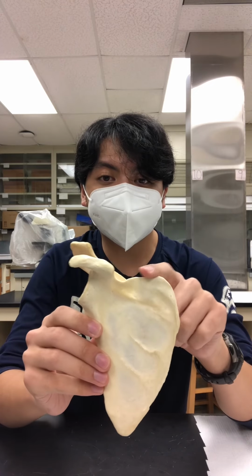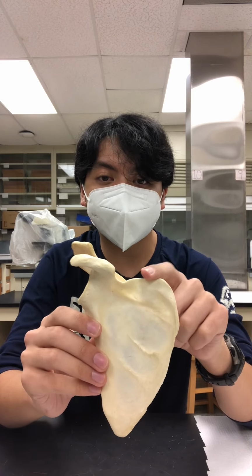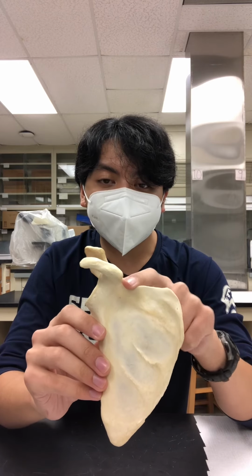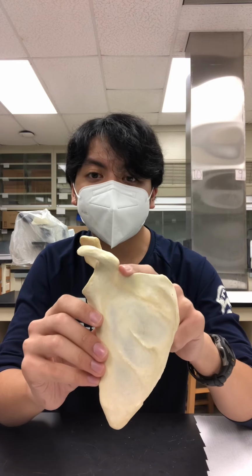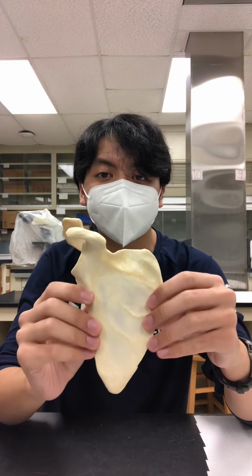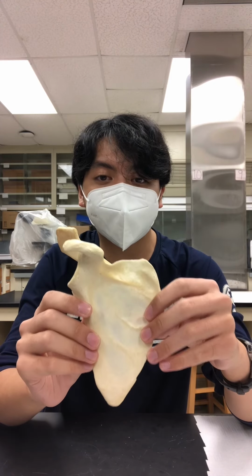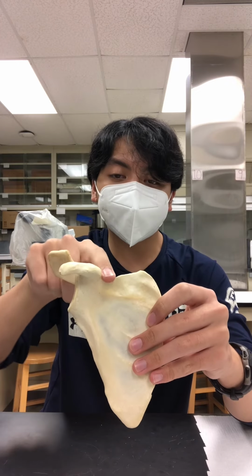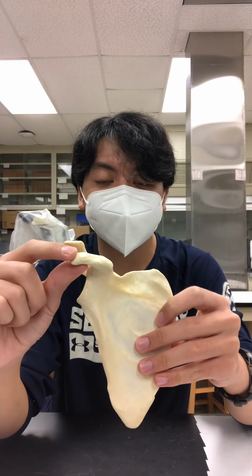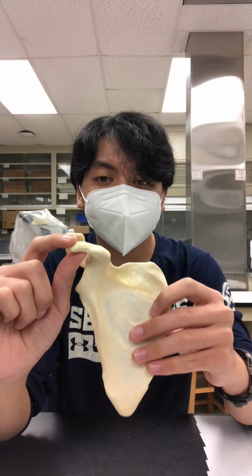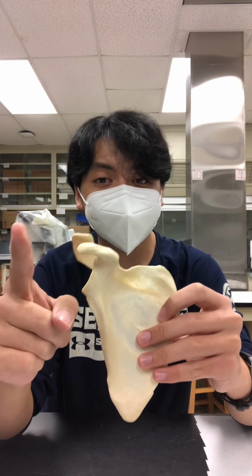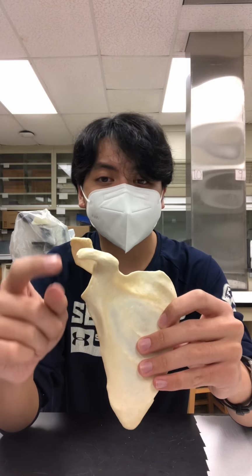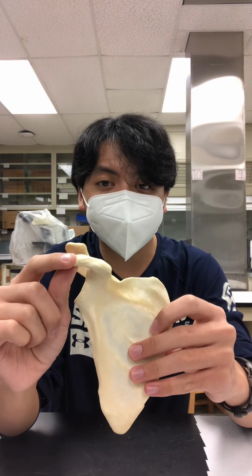So up here we have the superior border of the scapula, and if we follow it down, we'll meet this little notch here. This notch is called the scapular notch, and that contains a nerve that innervates the shoulder muscles. If we keep going up, we reach this process here. This process is called the coracoid process, not to be confused with the coronoid process of your ulna. Very different. This is the coracoid process of your scapula.